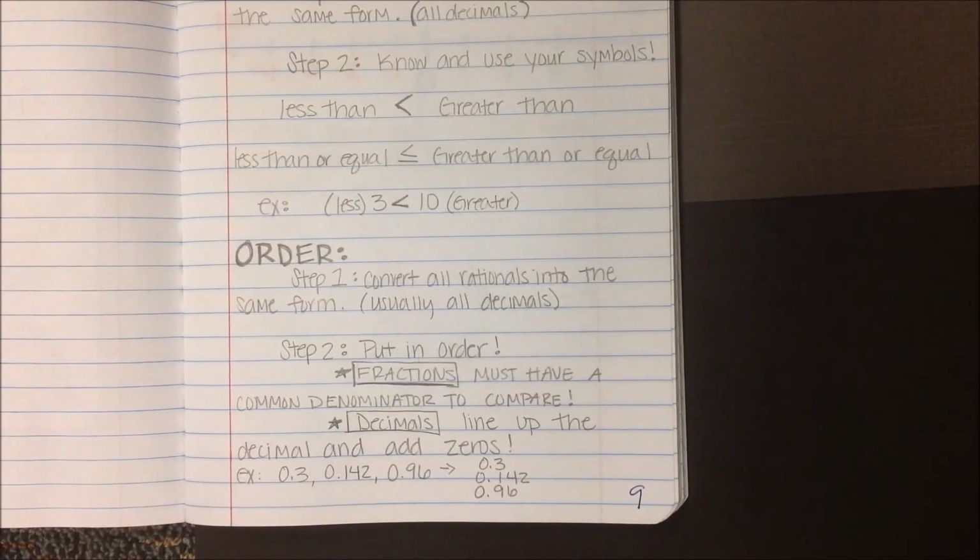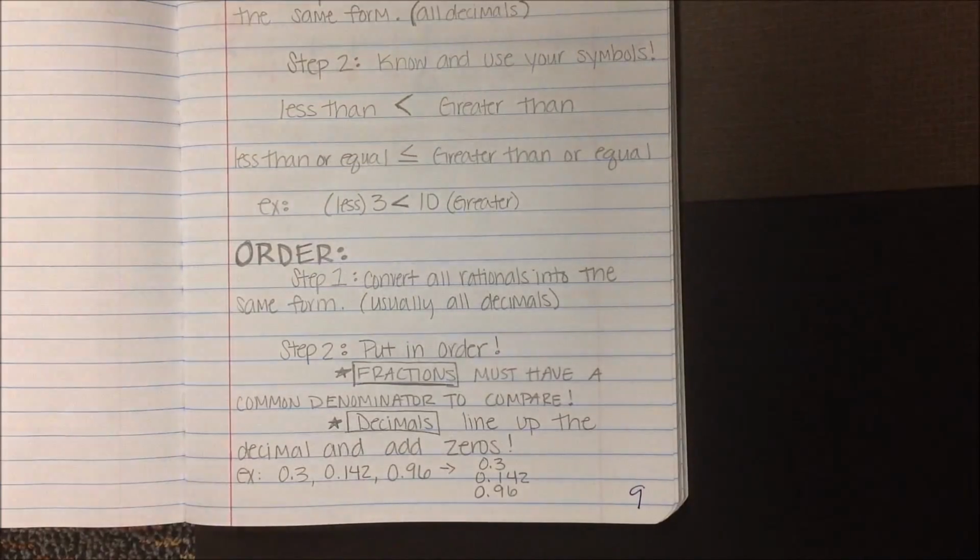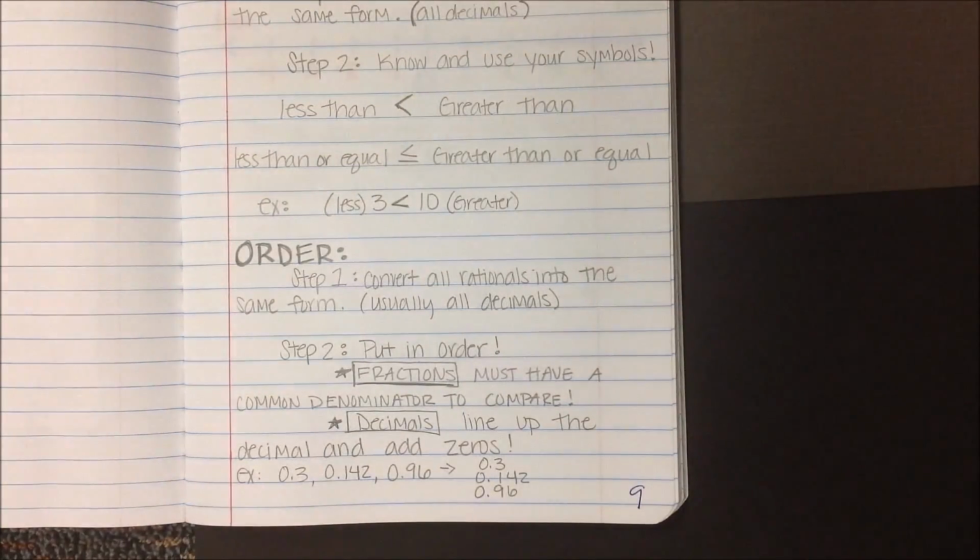After you've got all of your rationals in the same form, you just put them in order. For fractions, this is really important. You can't put fractions in order unless they have the same denominator. You've got to get a common denominator before you can put fractions in order. And it's not always very easy to get a common denominator for a lot of values, and that's why typically we use decimals.